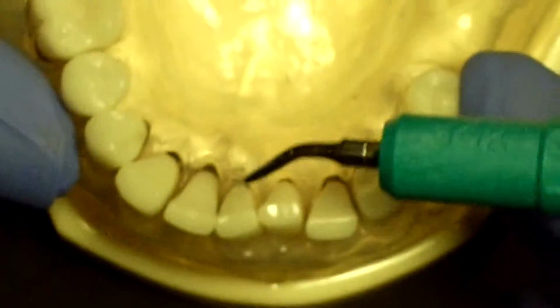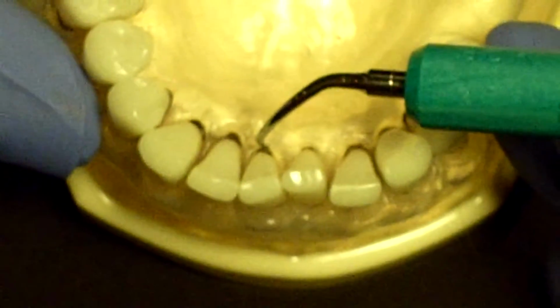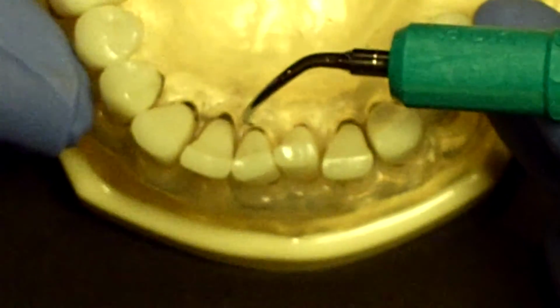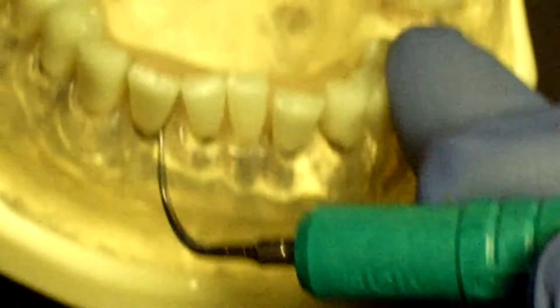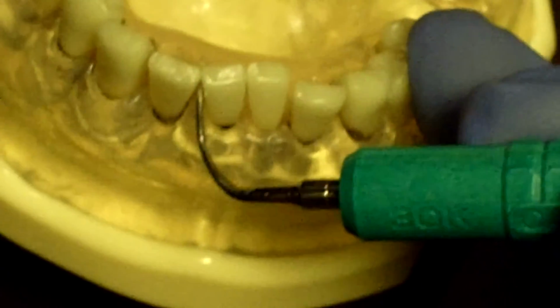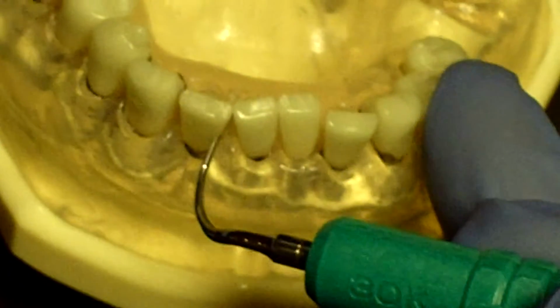Same thing here on the anterior, you could use it on the anterior as well. Vertical for periodontal, and then we know on the opposite, we can use it just like a sickle, as long as we have the correct adaptation.